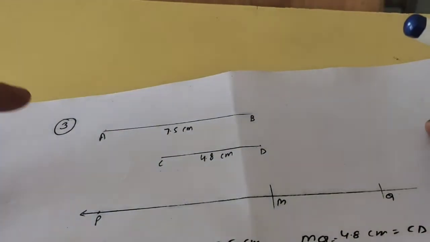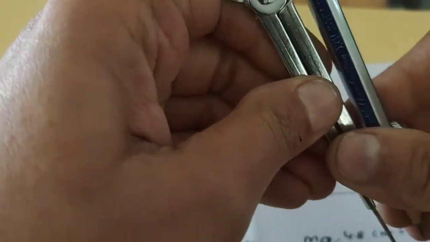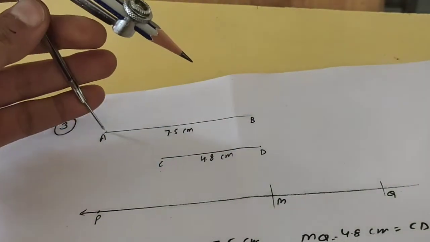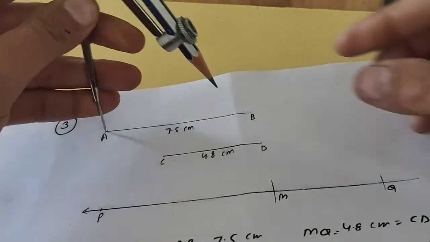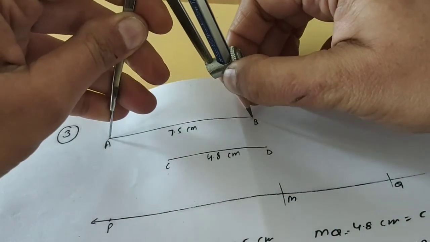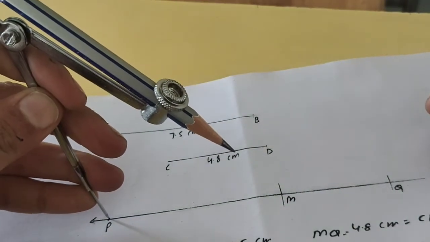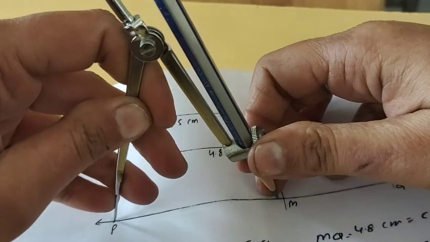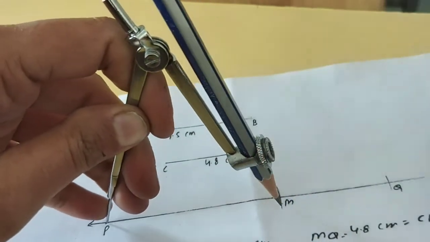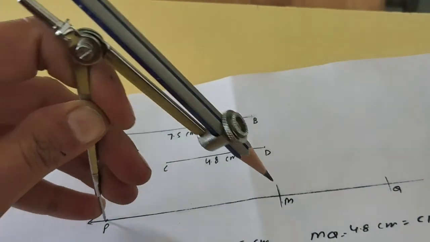How can we do it? Suppose AB we have drawn, CD we have drawn. First we need to open the compass starting from A till B, like this. Then from the point P, we can just make an arc, properly, like this.